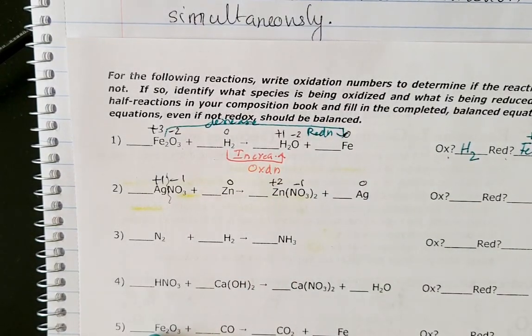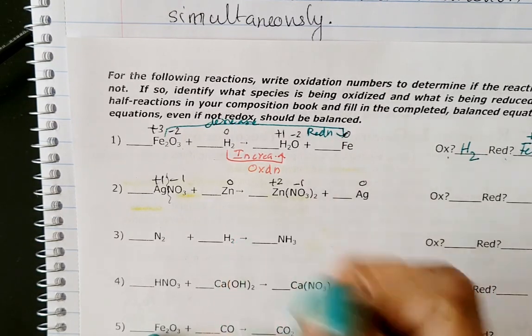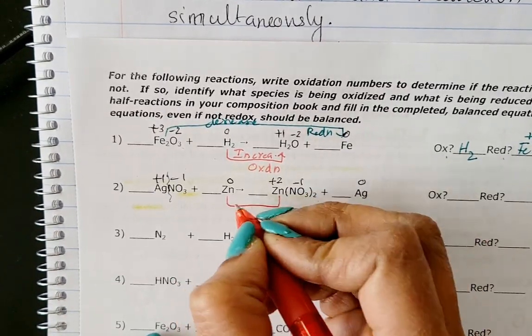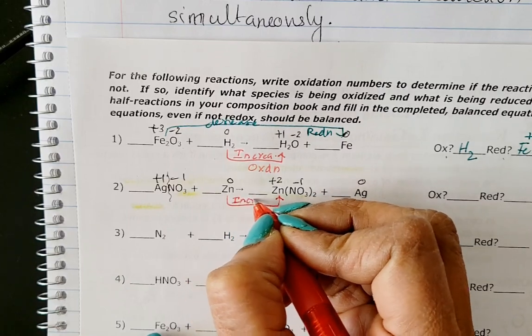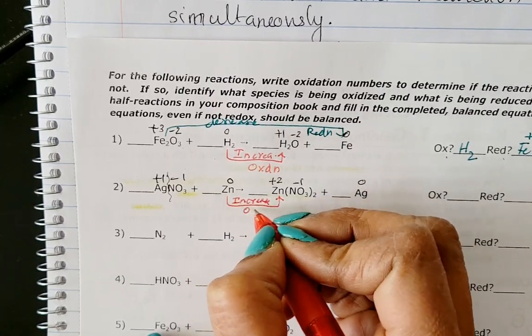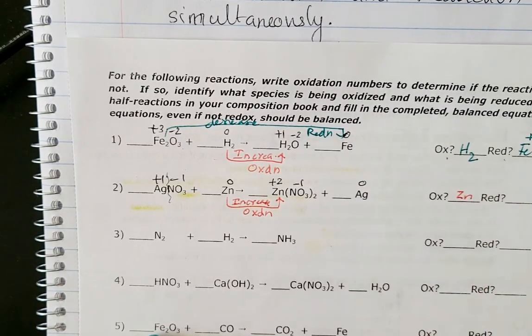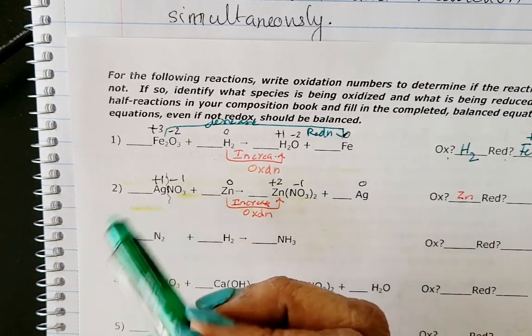Okay, now we have to decide which one undergo oxidation, which one undergo increase in number. Okay, zinc goes from 0 to 2. So that number increased. I would say that is oxidation. Go ahead and write zinc undergo oxidation. Good. Okay, next one.